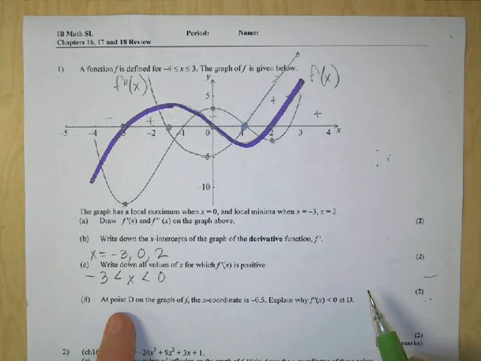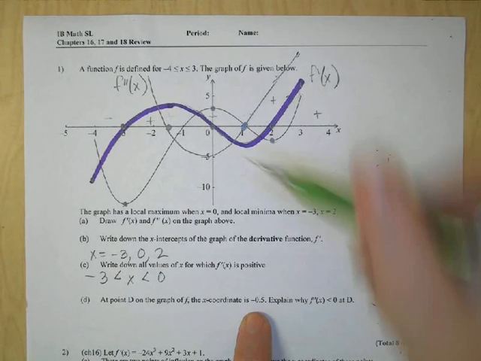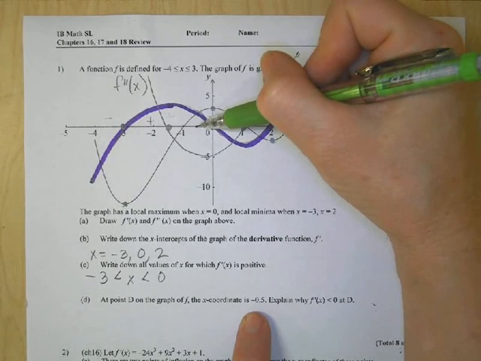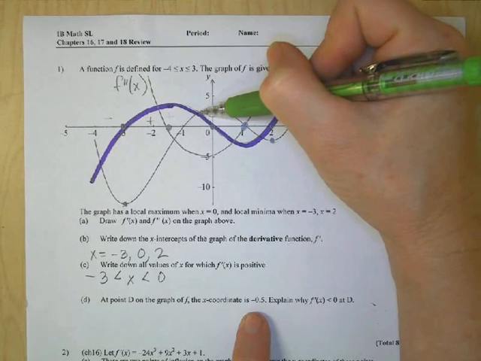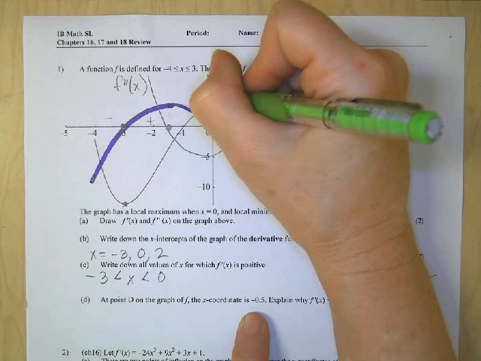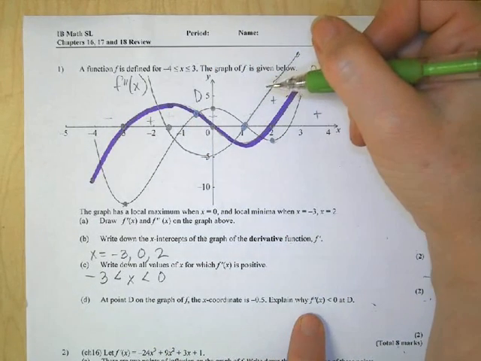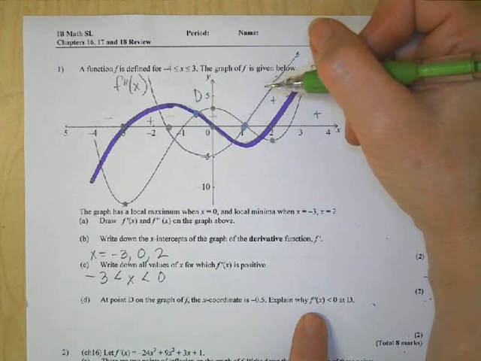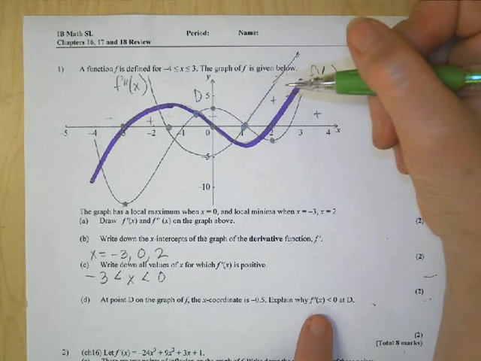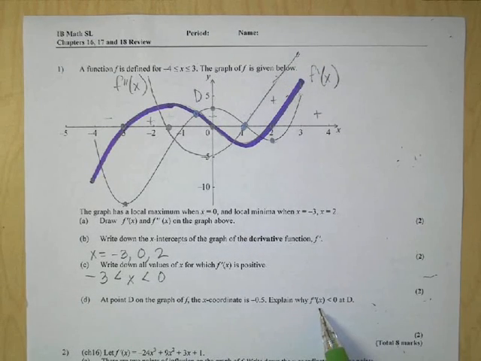Okay, at point D on the graph of f, the x-coordinate is -0.5. So at -0.5, there is going to be a point on the graph that's going to be called D. So on the original graph, there's going to be a point D. And explain why the first derivative, oh, actually, does that say second derivative? I don't have my glasses on. Oh, I think it says second derivative. Explain why the second derivative is less than 0 there.